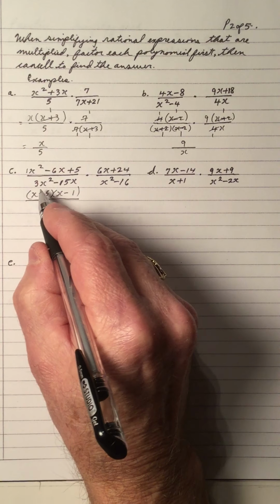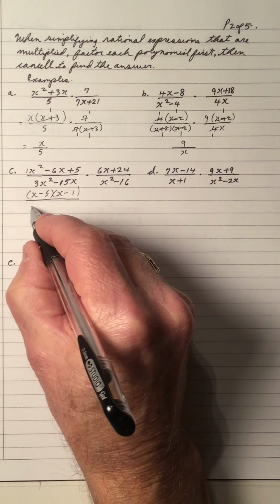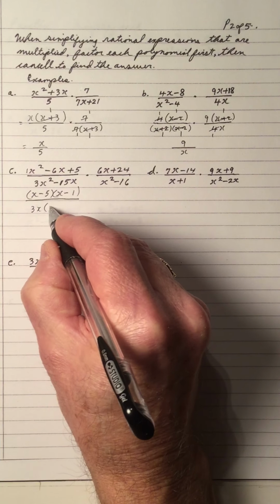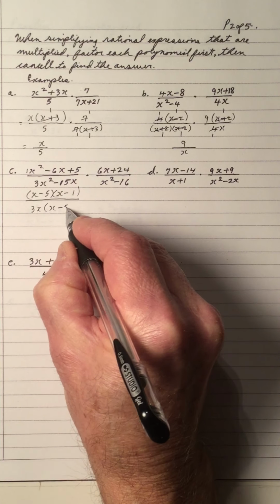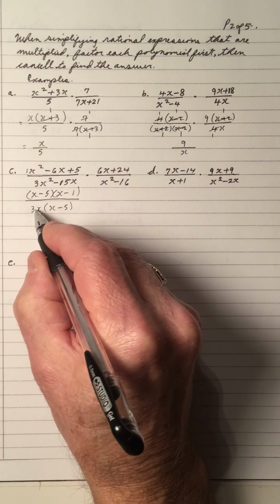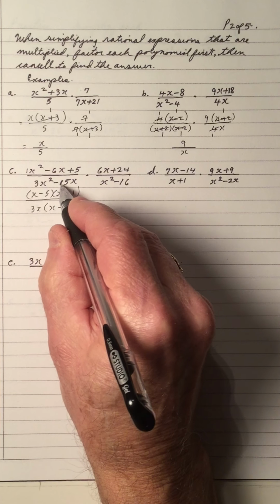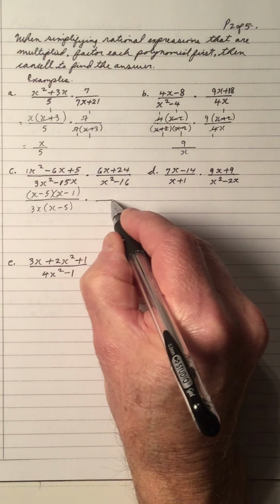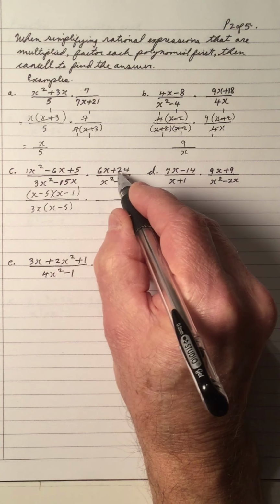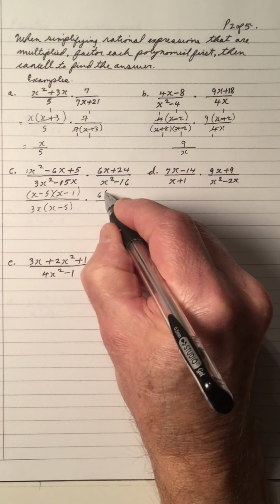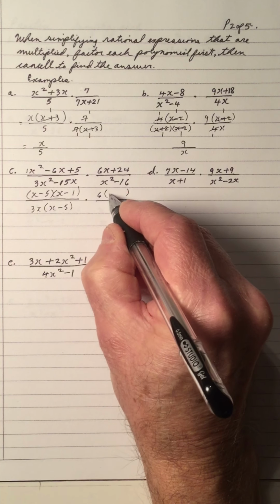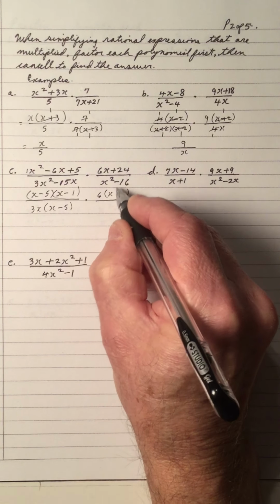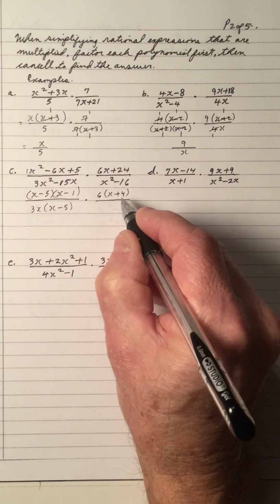And the denominator, I see a 3 common and an x. So I take the 3x out. I get an x minus 5. 3x squared divided by 3x is x. Negative 15x divided by 3x is negative 5. And I see a 6 is a GCF. 6x divided by 6 is x. 24 divided by 6 is plus 4.